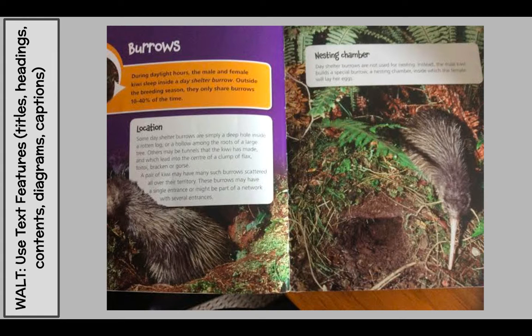Okay, this page is about the burrows again. You can see the writing in orange gives us a really brief introduction, a bit of information there, and then you can see quite easily the chunk of writing that says location. So obviously that's going to tell us about where the burrows are, and on the other page it talks about the nesting chamber, and there's a little bit of information under that. You can see that the headings are quite clear because they're dark. They're larger than the rest of the writing, and a font that is easy to read.